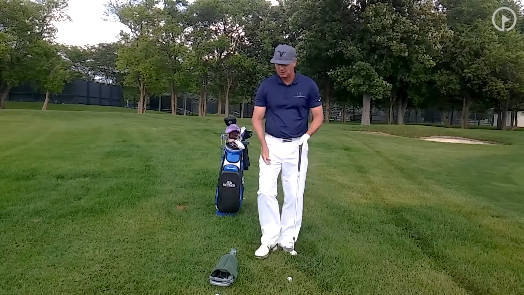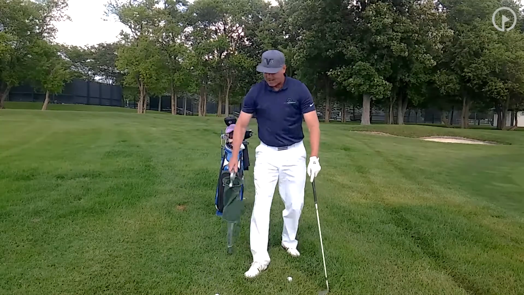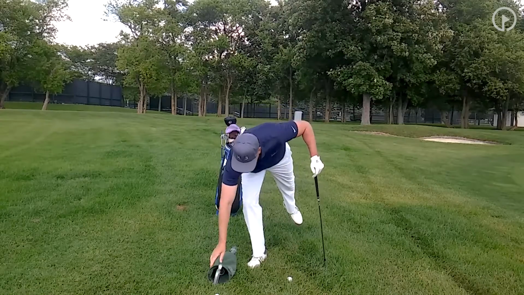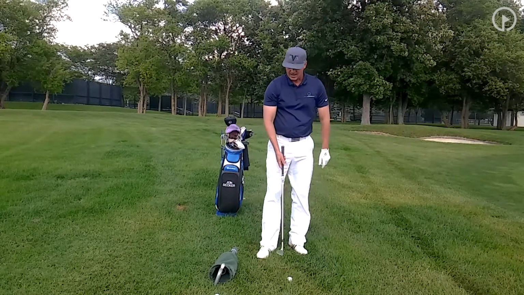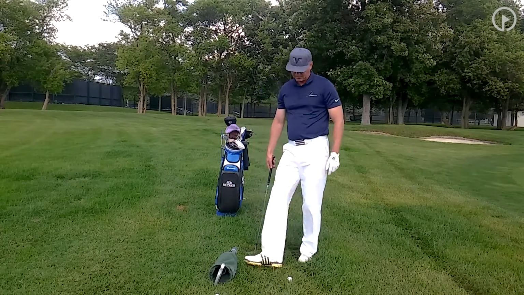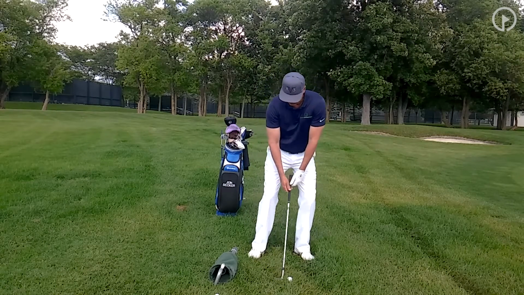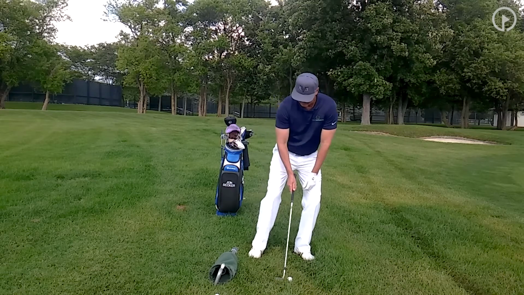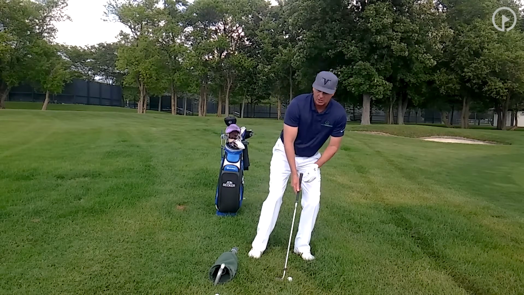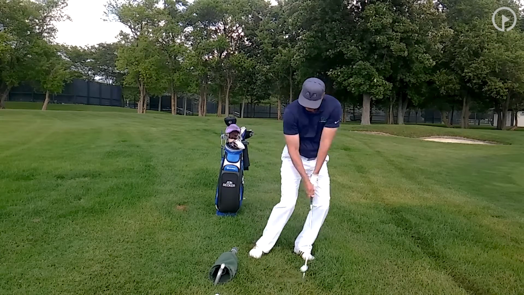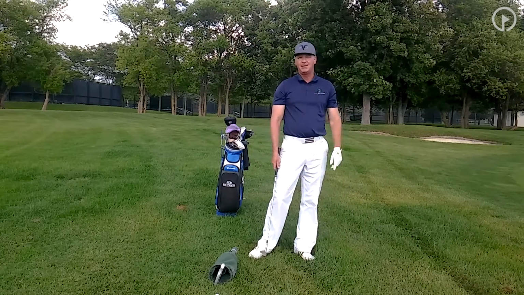Now, one of the ways that you can do this at home when you're practicing is to take a shag bag and lay the shag bag down behind the ball. I've given myself about 1.5 feet, and then I'm just going to go ahead and lean my weight. Ball is still forward. I'm going to lean my weight to the left side, drop my shoulder, get the club up and down just like this, and I'm going to pop it up in the air.